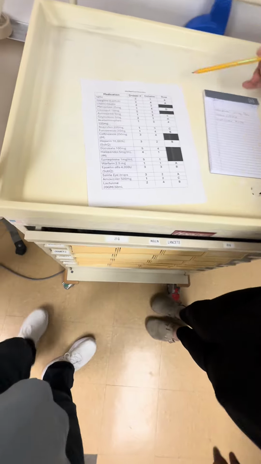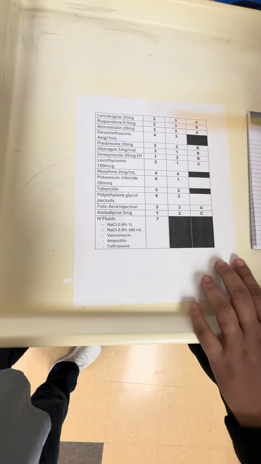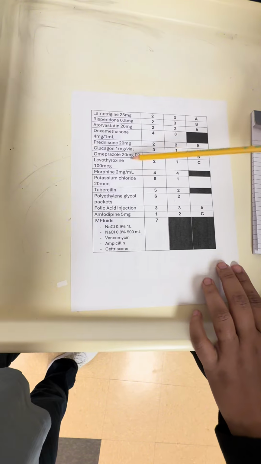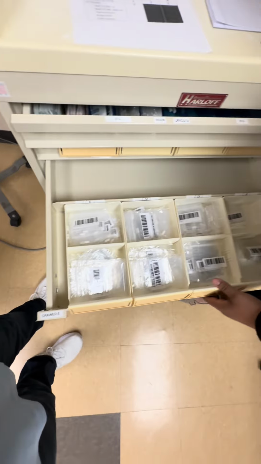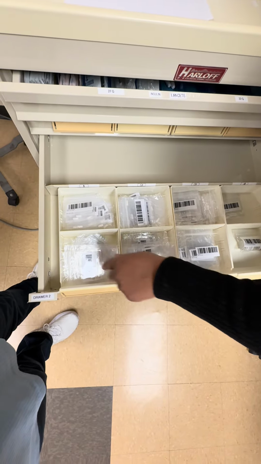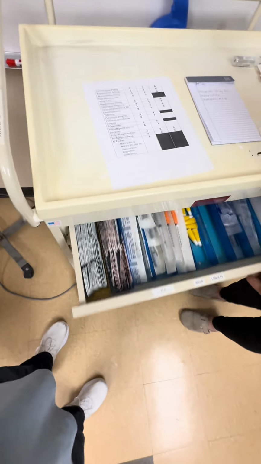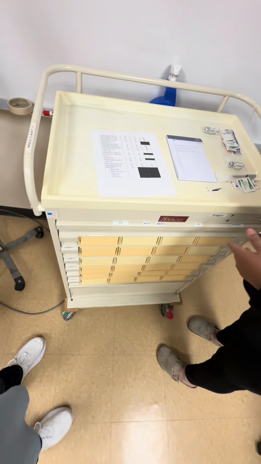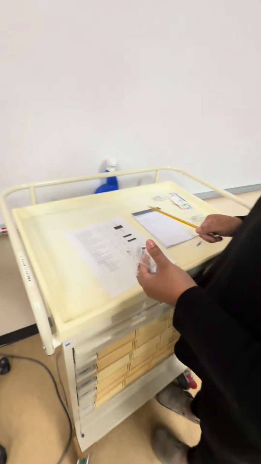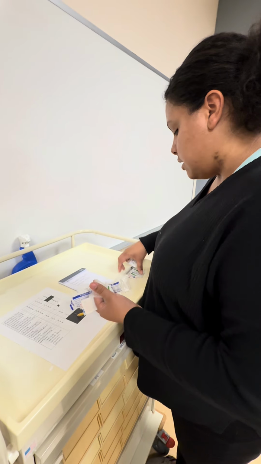Lastly, I need levothyroxine. So again, I'm going to come to my list and find levothyroxine. Maybe on the other side. Right here, it's 100 micrograms. I know I need to give 200, so I'll have to pull 2. So I need to go to drawer 2, column 1, row C. I'm going to pull 2 of those out. The only supplies I would need for this would be a medicine cup and some fluids for the patient to drink. So now that I have all my medications, I'm going to gather all my supplies and go to the bedside.